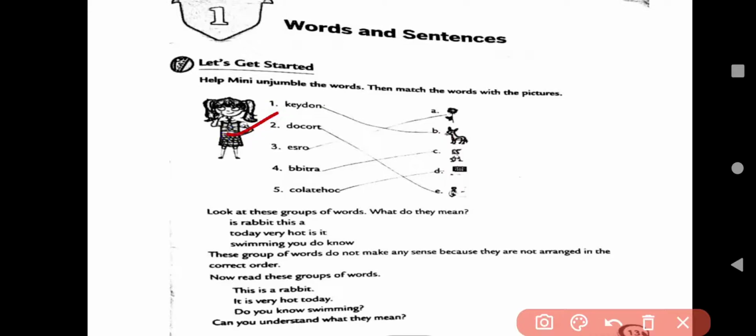Next is "docort." Yes, doctor. And you have to match it. Next is "esro." Yes, rose.